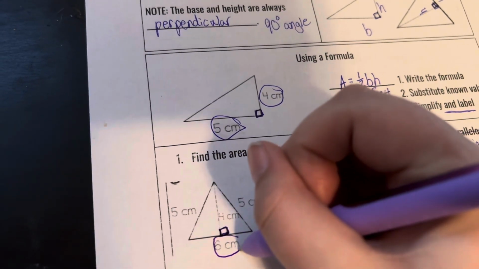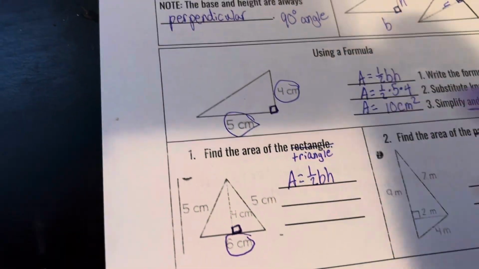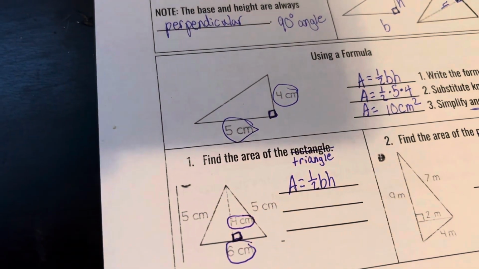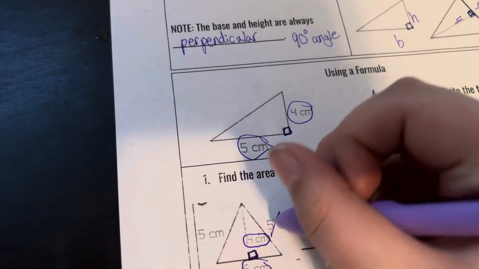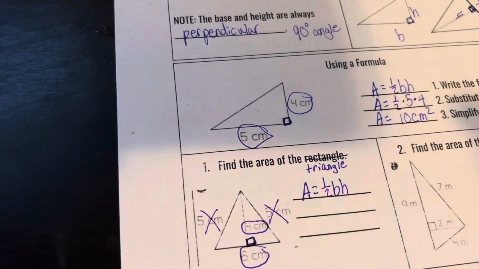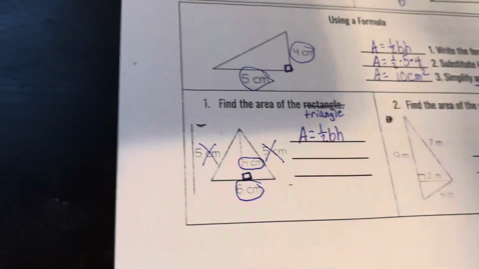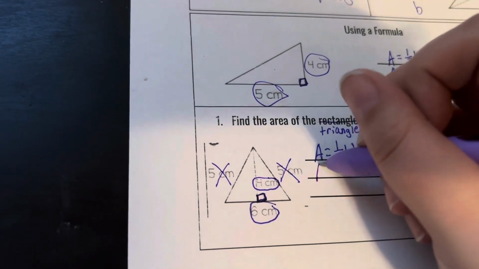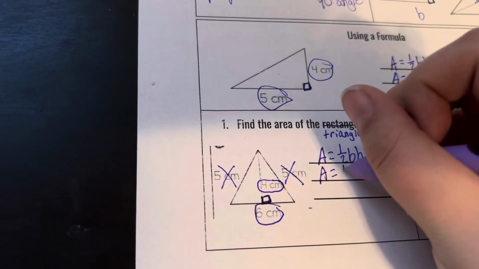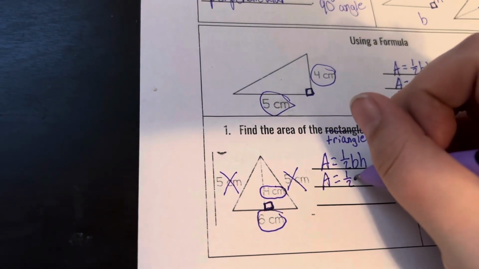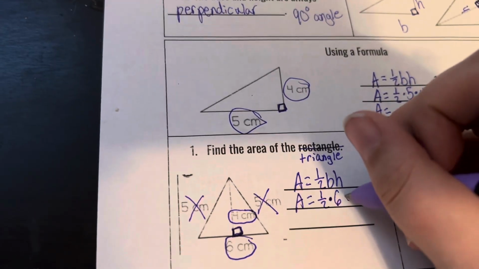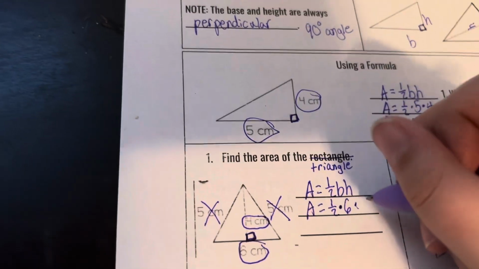This 6 centimeters is touching my box, and this 4 centimeters is touching my box, which means I do not care about this 5 and I do not care about that 5. Those numbers were put there to confuse me. Do not let them do it. So we have area equals 1/2 times my base, which is 6, times my height, which is 4.